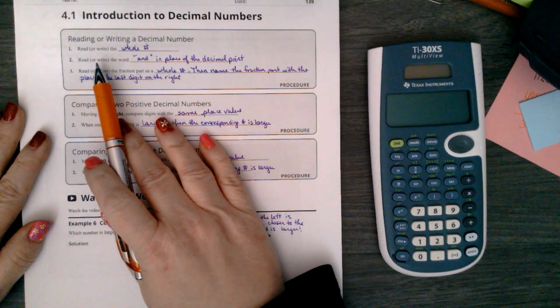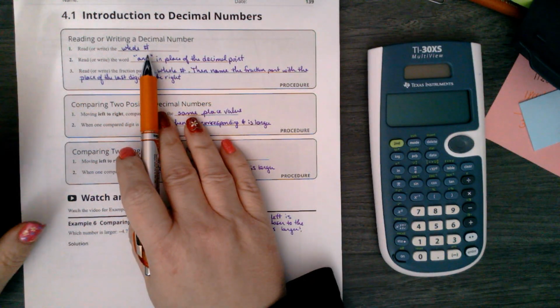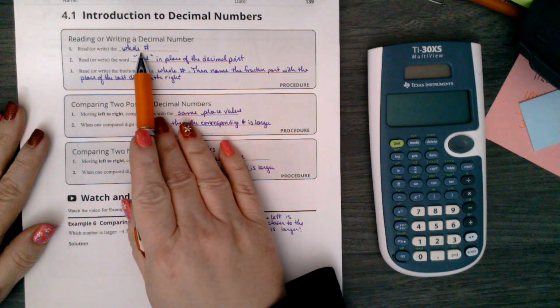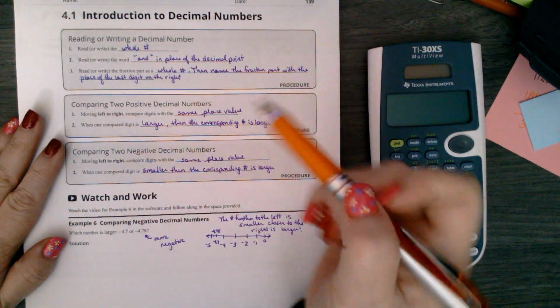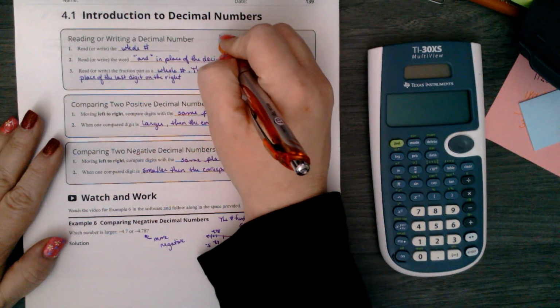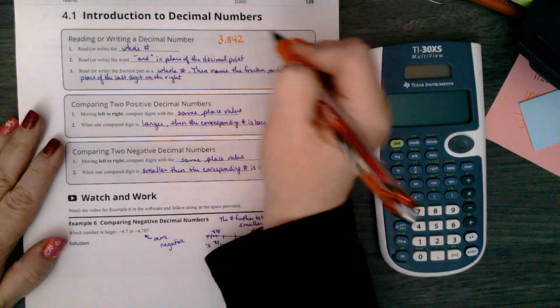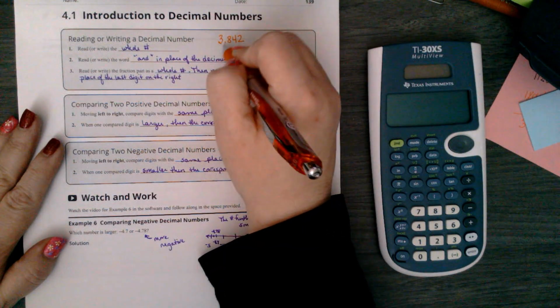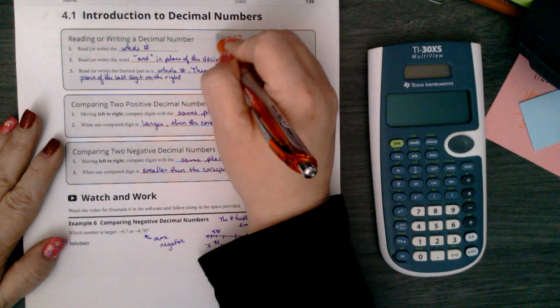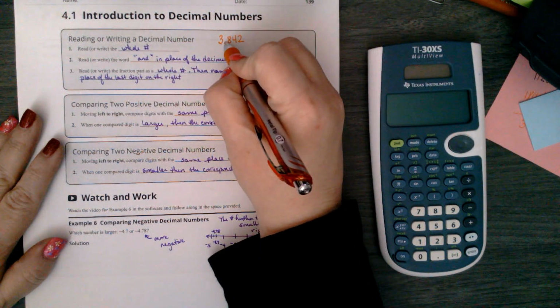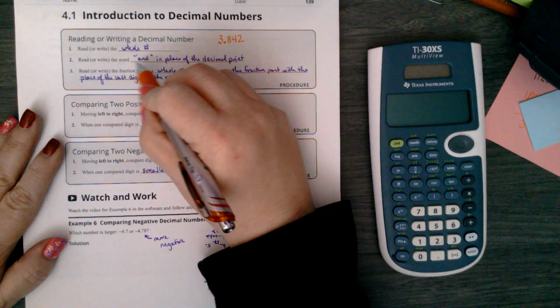So for reading and writing a decimal number, you have to read the whole number part first, which is the left part of the decimal number. So if I had something like this number, we would read the 3 part first because it's to the left of the decimal, and then we would read our decimal point, which is read "and."